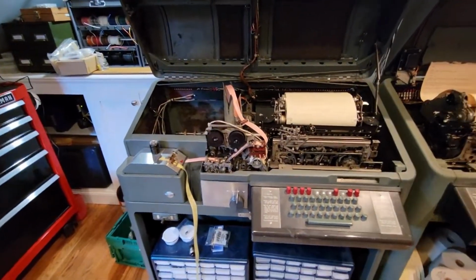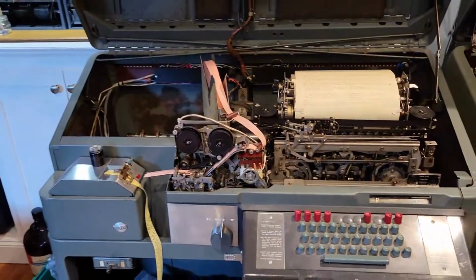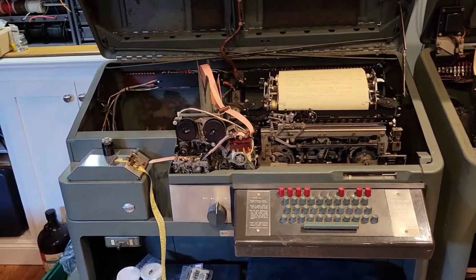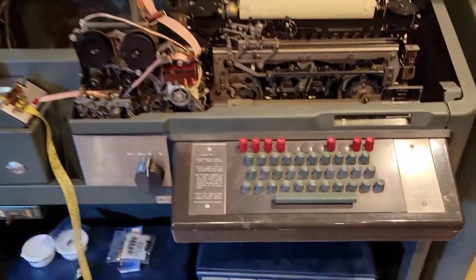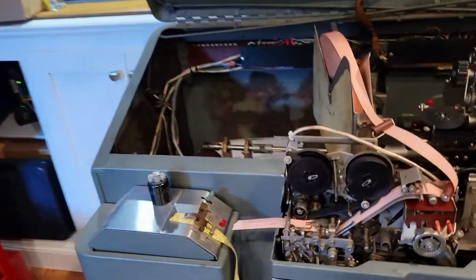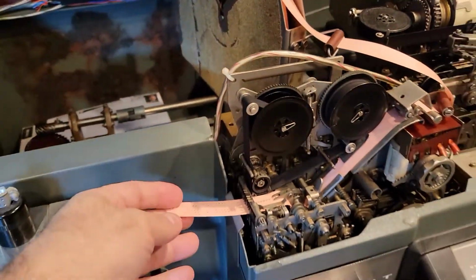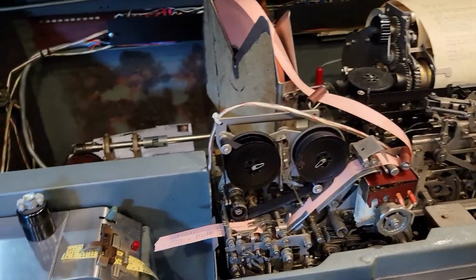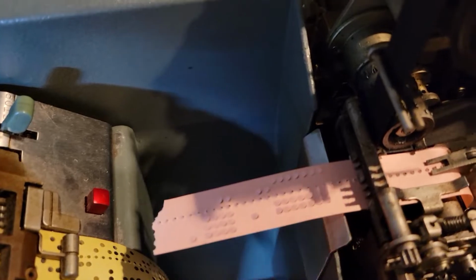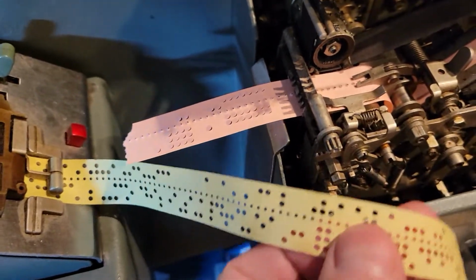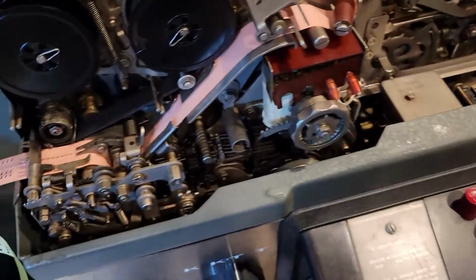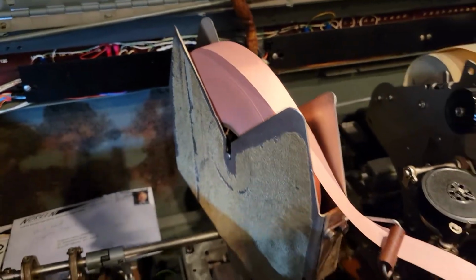And the bigger one here is, I'll try to zoom in a little bit. The bigger one here is a 28 ASR, which is Automatic Send Receive. This also has the keyboard for sending and the printer for receiving, but it also has a few other things. Here is a tape punch, which will produce 5-bit holes in a paper tape, which can contain a message. Here's a roll of the tape.